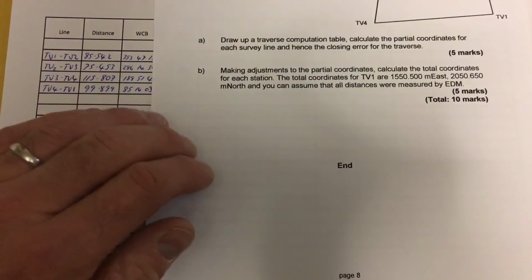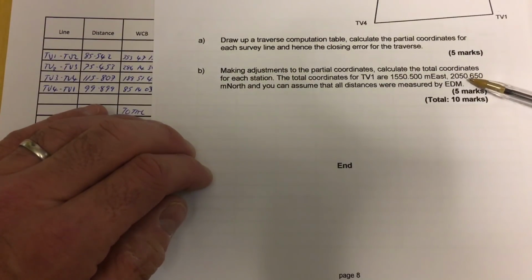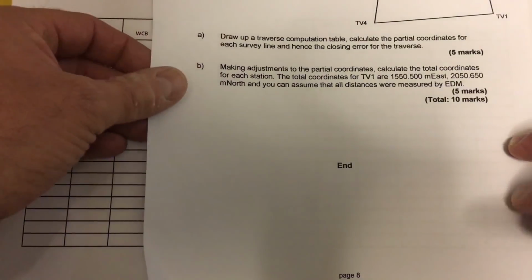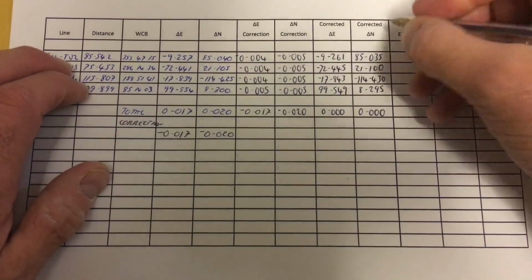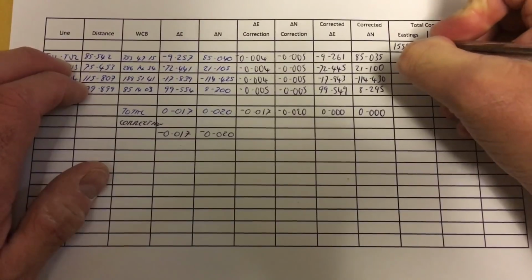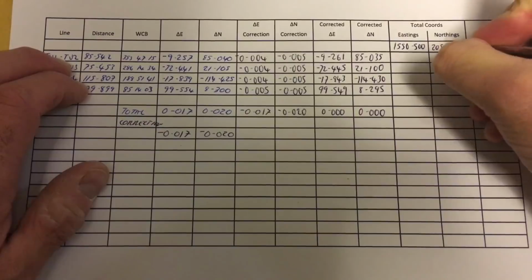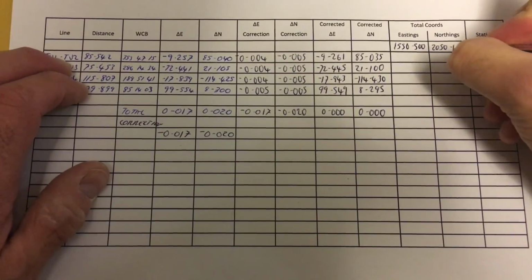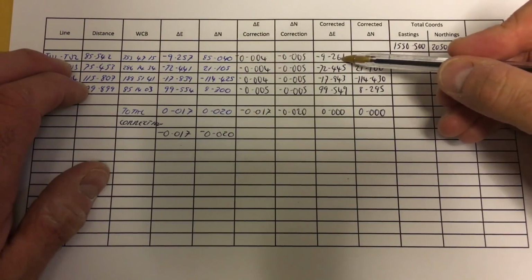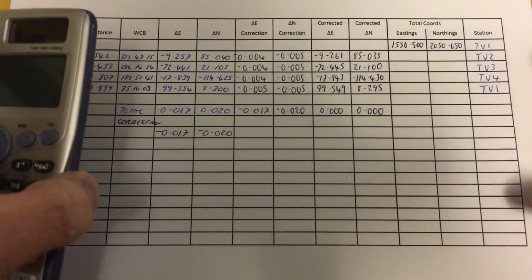By taking the Eastings and Northings of station TV1, we are now in a position to calculate the remaining Eastings and Northings of the rest of the stations. Eastings and Northings of station TV1 can be written as shown, and this is why we leave a blank space at the top of the booking sheet. By using the Eastings of station TV1 and applying the corrected Delta Eastings, we can now establish the Eastings for station TV2.